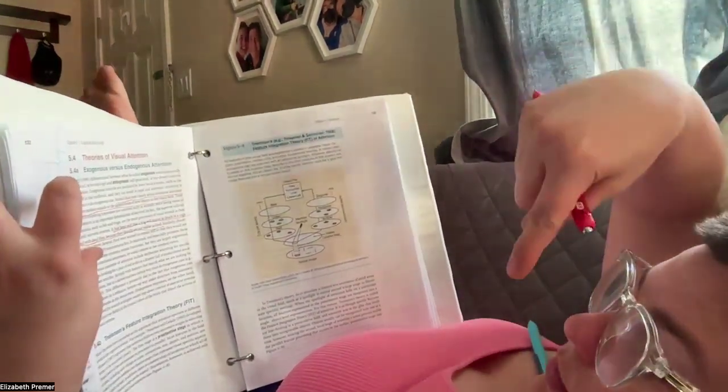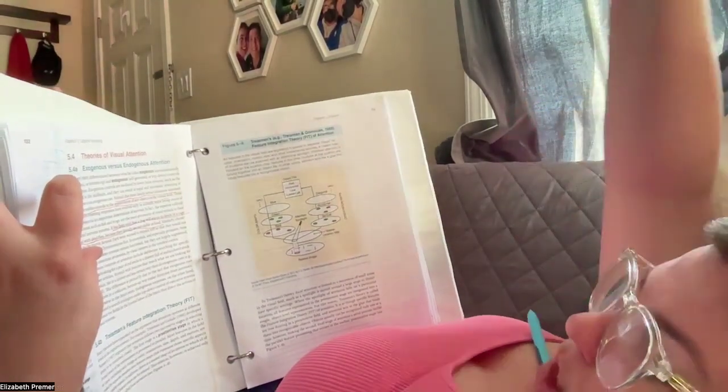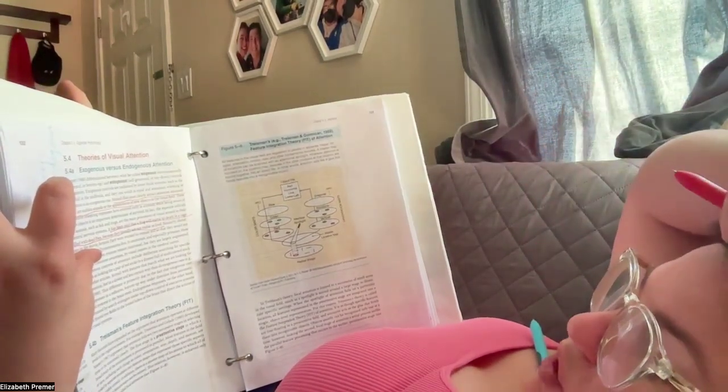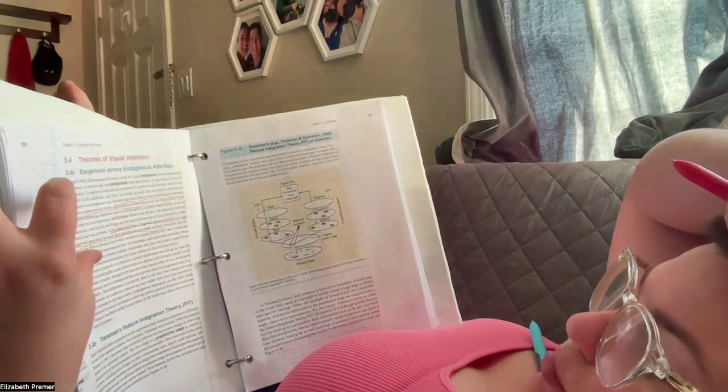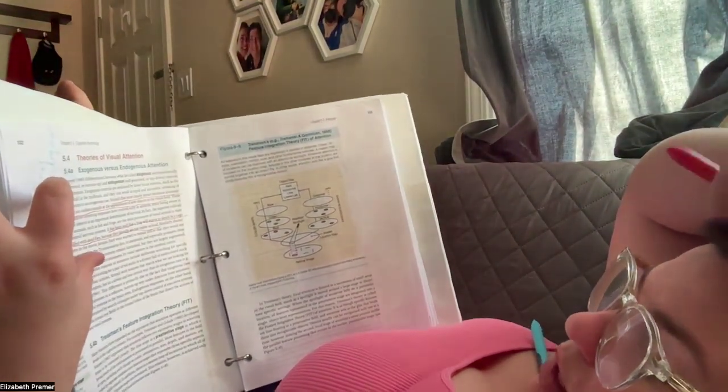Endogenous, top down, endogenous controls of attention include deliberate searching for specific items, such as looking for a pair of red socks in a drawer full of multicolored stockings and other articles.